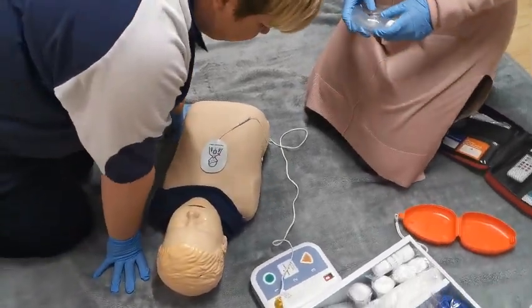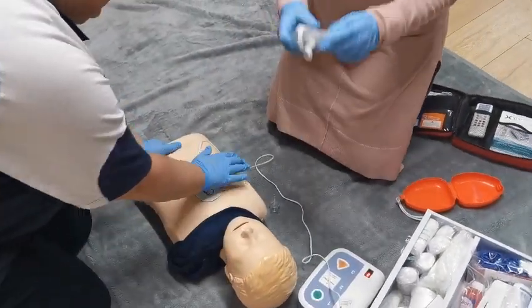Begin CPR. Starting with chest compressions.